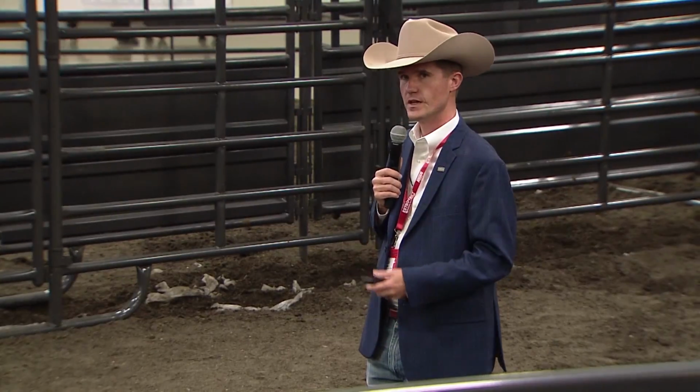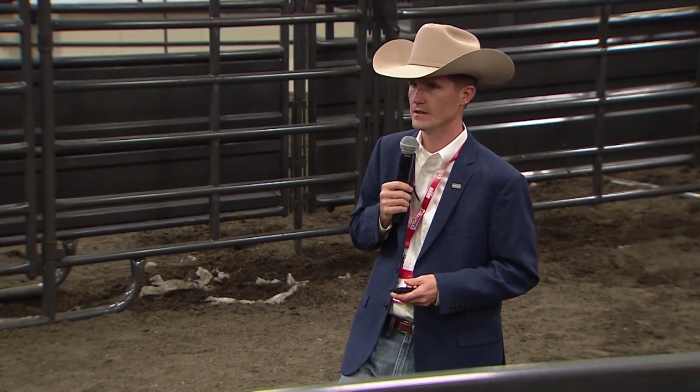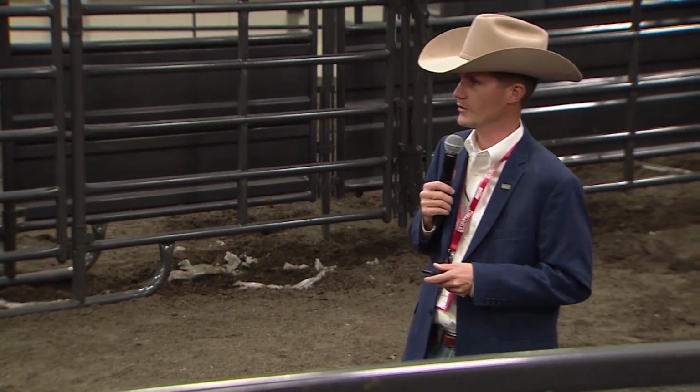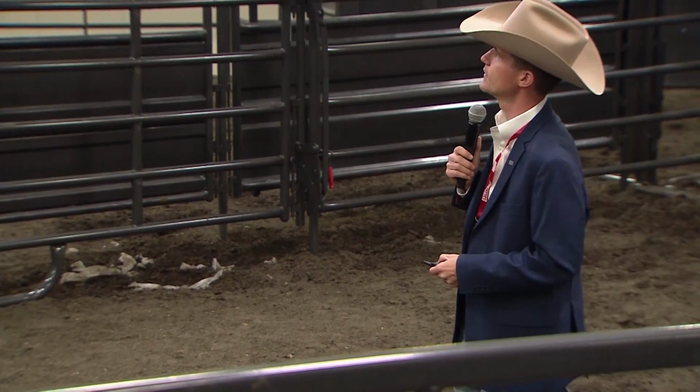Longevity in the cow herd, but even longevity in the terminal end of cattle going in a feedlot, because they have to perform and they have to maintain a level of performance to be successful for that end product guy.